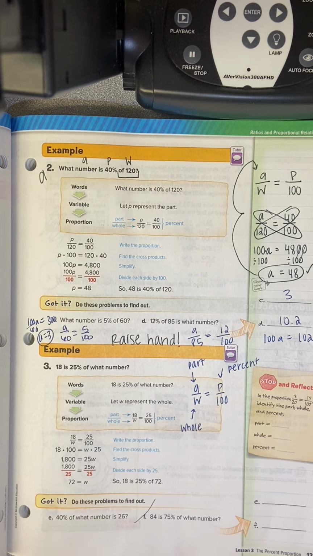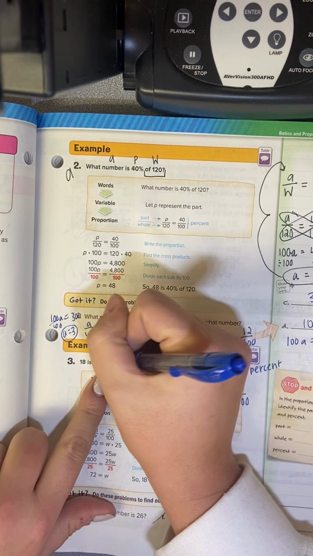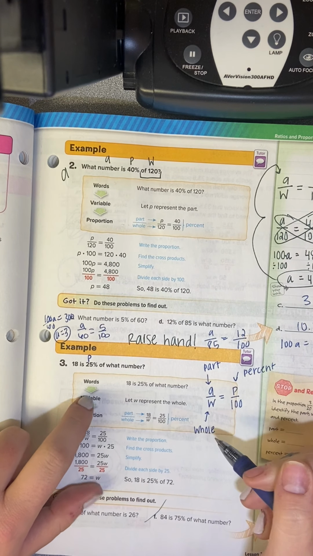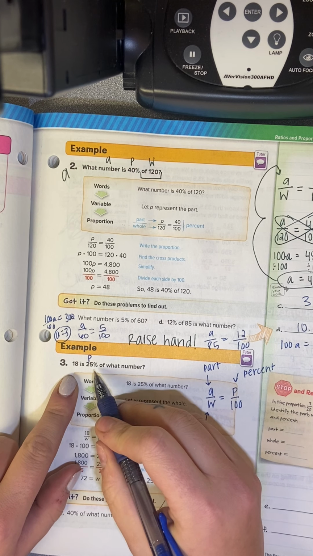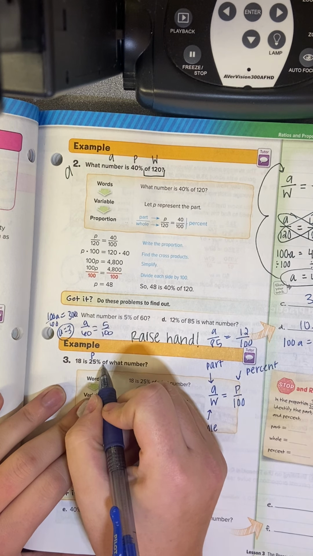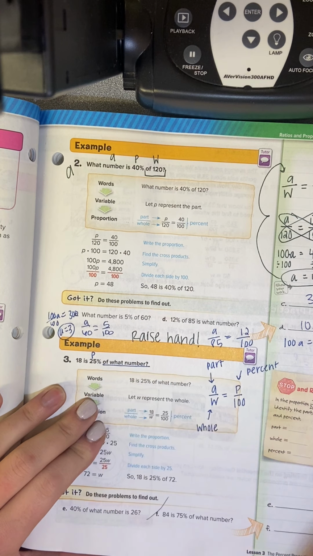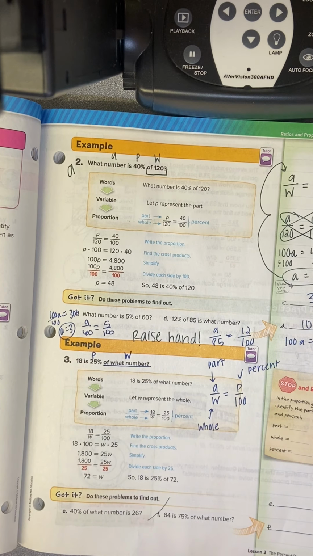18 is 25% of what number? Well, the percent is obviously the easy one to find, so I'm going to write a P for percent. Now we have 18 is 25% of what number? Remember this phrase, of and then a number behind it, tells me that is going to be the whole.